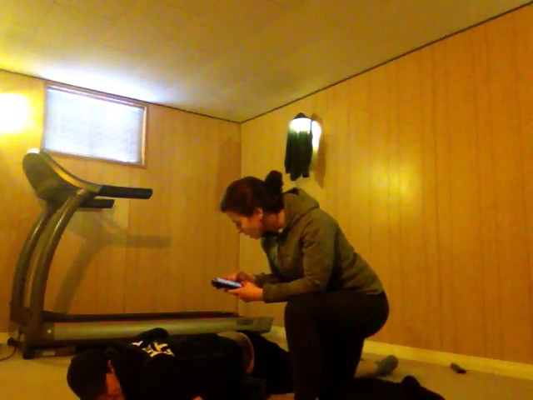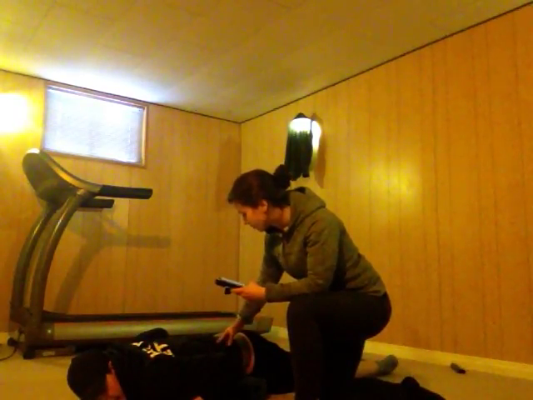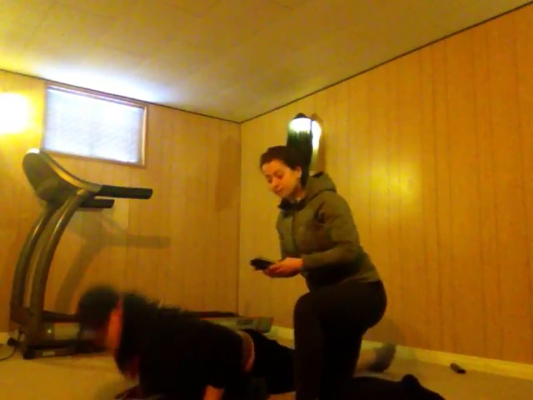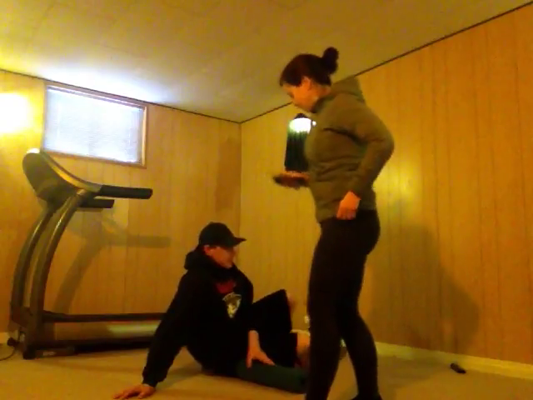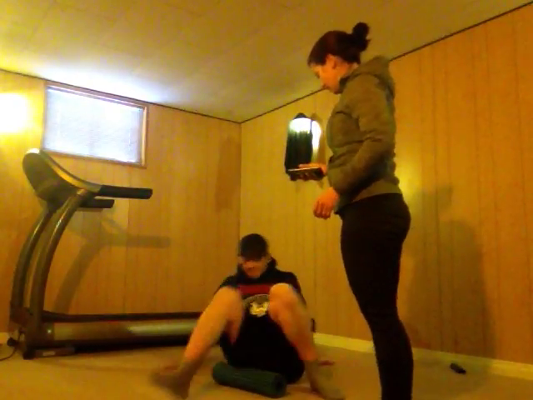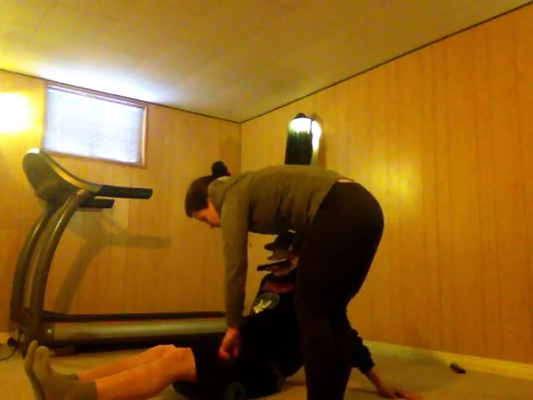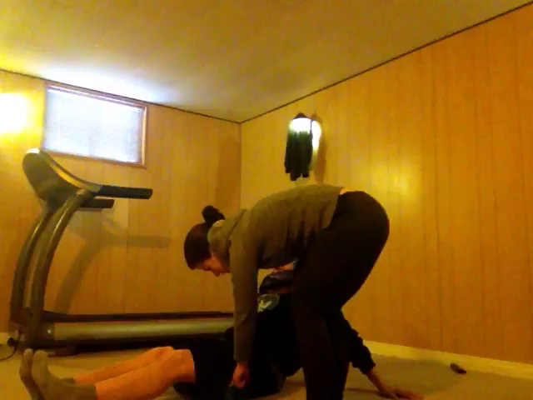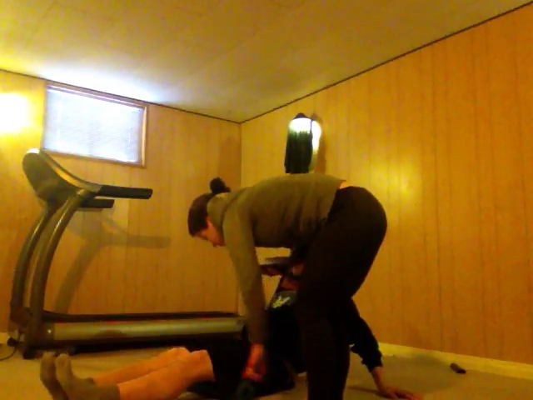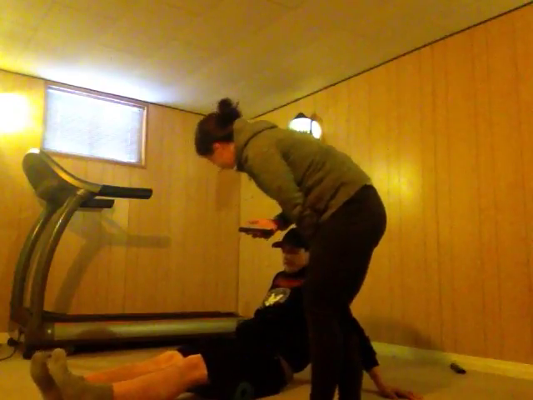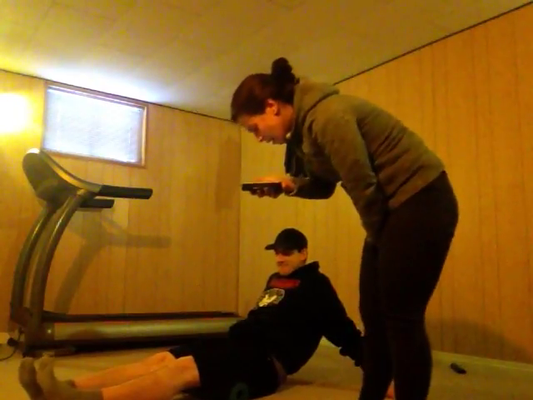So the next one, to give you a little bit of relief, let's get your hamstrings. So flip over please. And put your legs straight, please. And now use your body weight to glide up and down the foam roller, stopping at just above the knee. There you go, perfect. And then back. Okay, good.